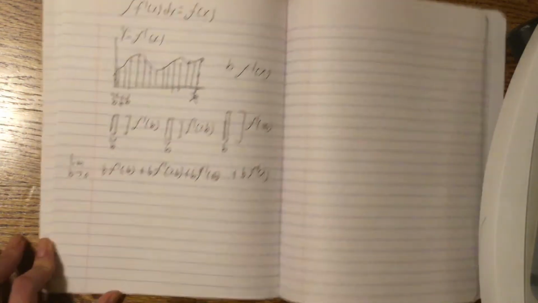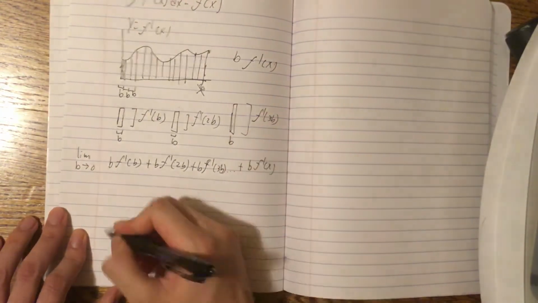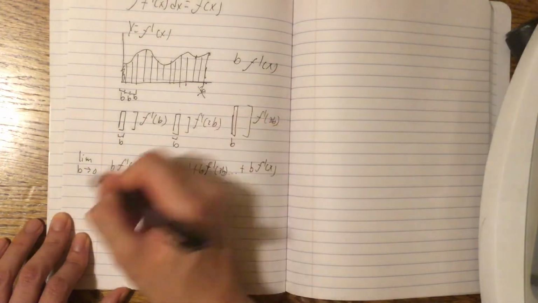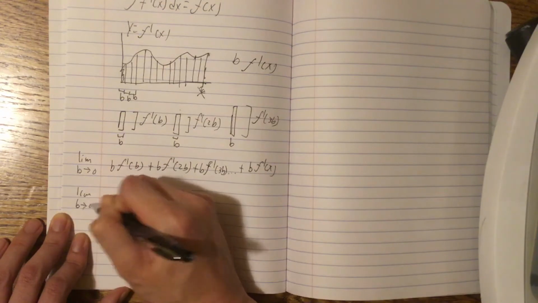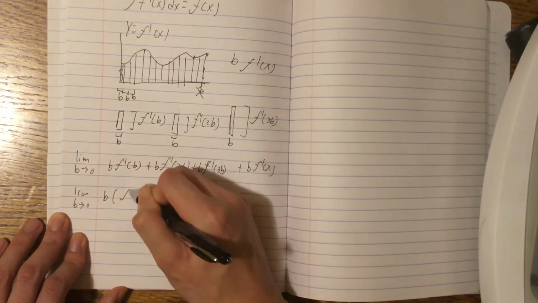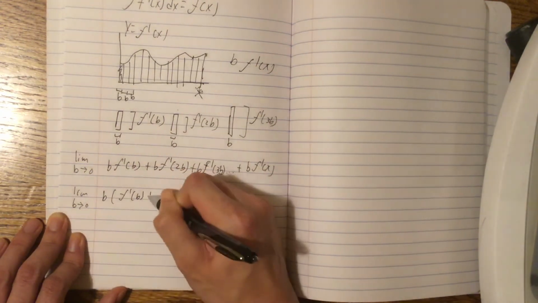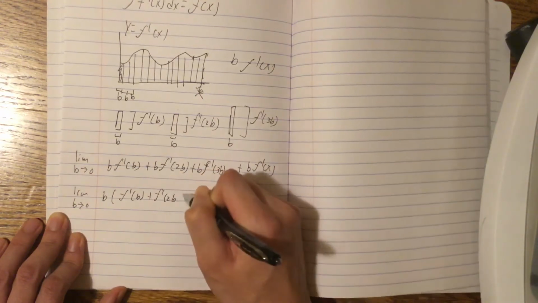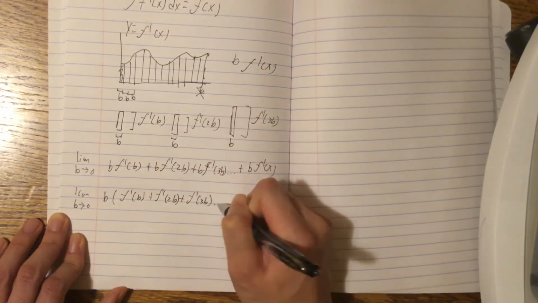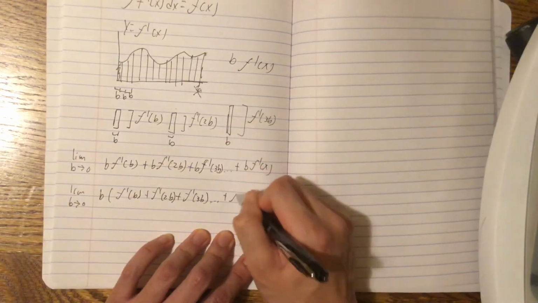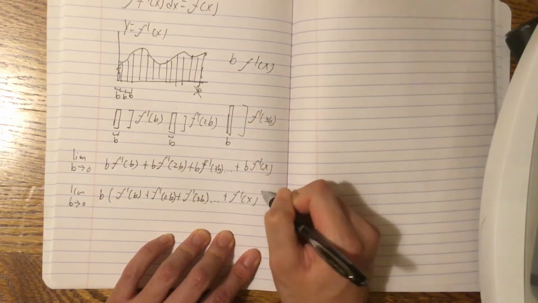Alright, now let's factor out this b. So we get the limit as b approaches 0 of b times f prime of b, plus f prime of 2b, plus f prime of 3b, dot, dot, dot, all the way until we get to f prime of x. We factor out b.